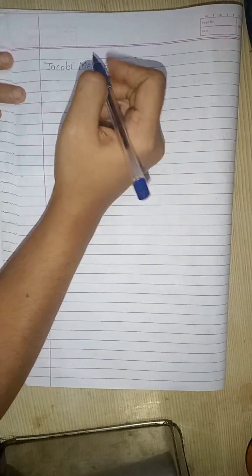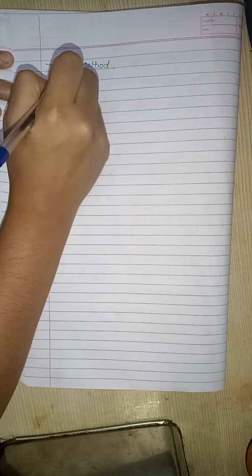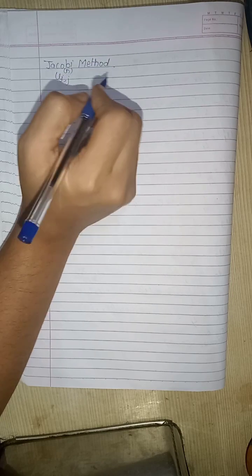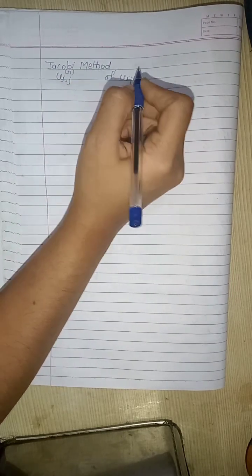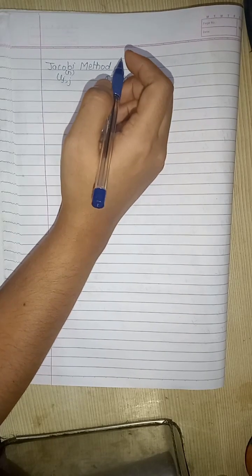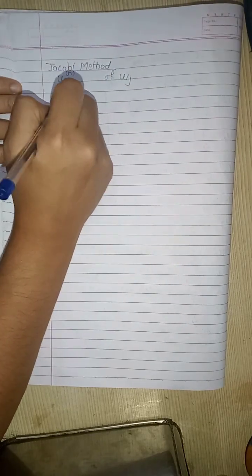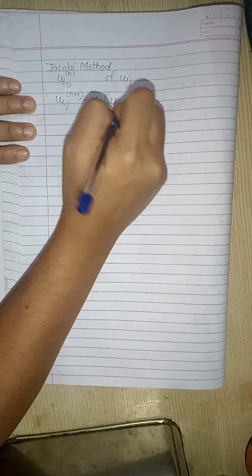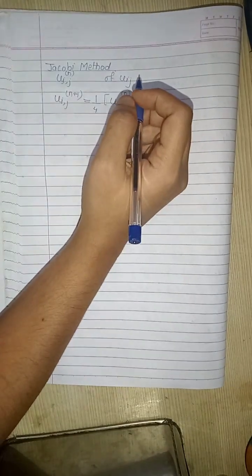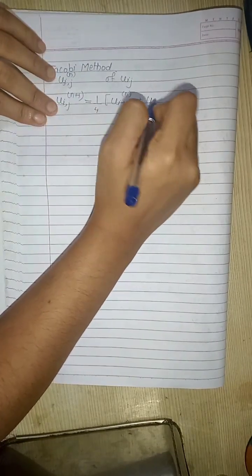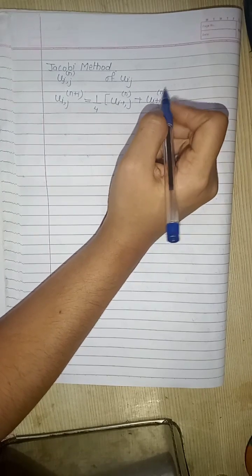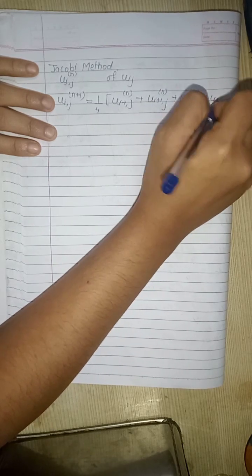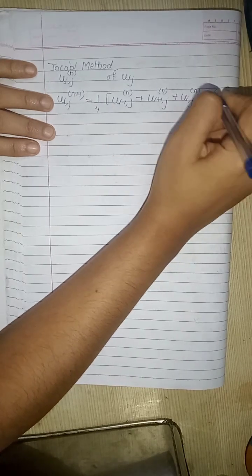First is the Jacobi method. For this, if you have u_ij and n denotes the nth iterative value, then to calculate the (n+1)th iterative value of u_ij you follow a procedure for the 5-point formula: u_(i,j)^(n+1) equals 1 upon 4 [u_(i-1,j)^(n) plus u_(i+1,j)^(n) plus u_(i,j-1)^(n) plus u_(i,j+1)^(n)].